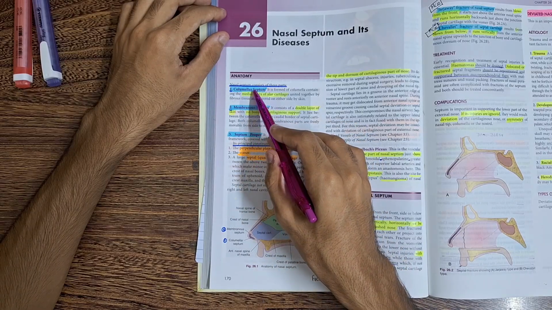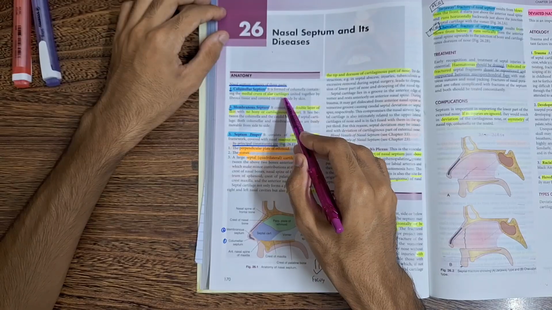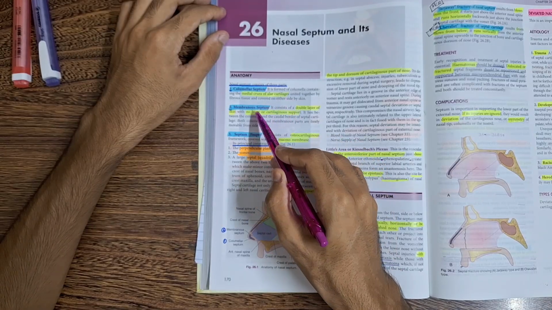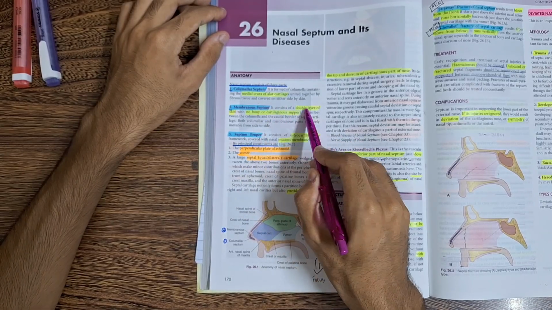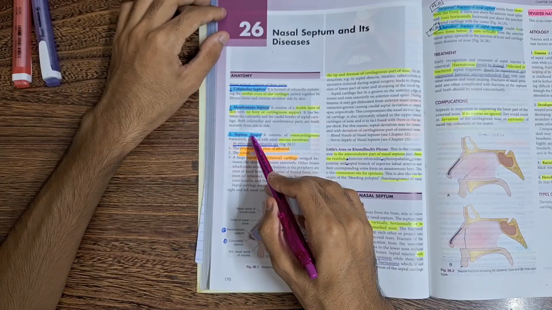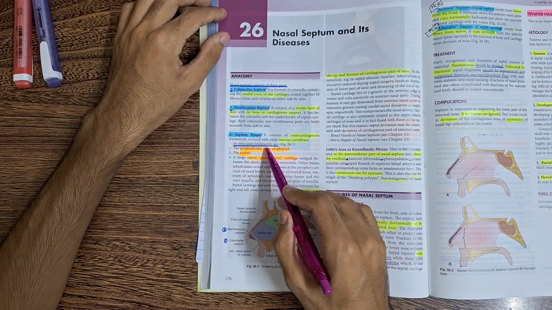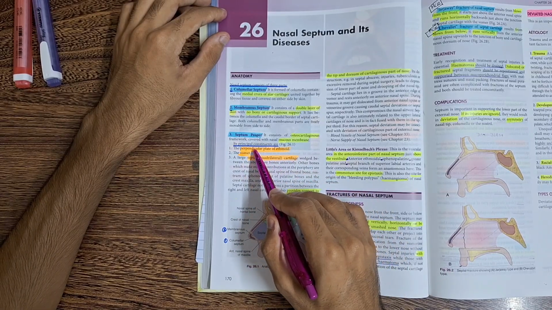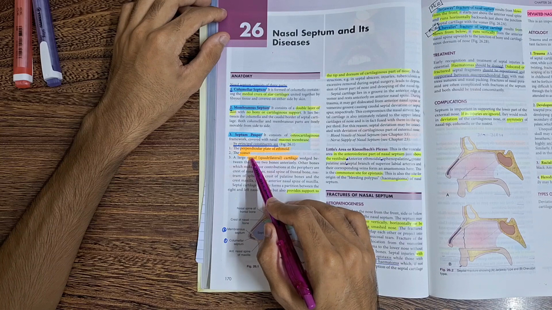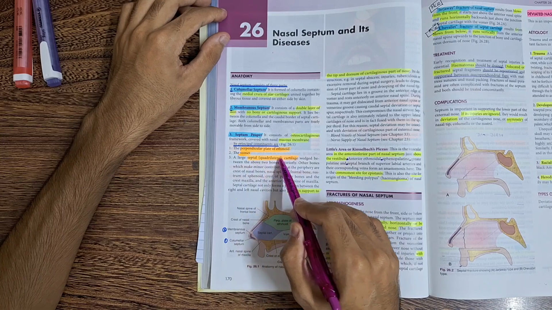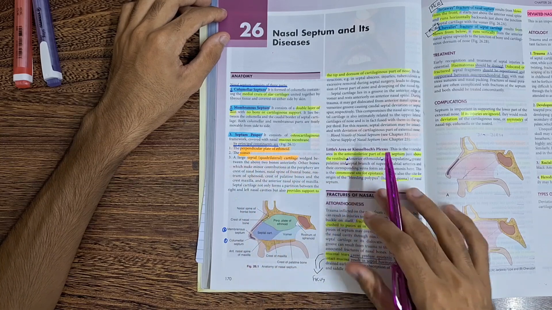The glomerular septum is the medial crura of the alar cartilage. The membranous septum has no bone, no cartilage, only a double layer of skin. The septum proper is quadrilateral and has three parts: the perpendicular plate of ethmoid, the vomer, and the septal cartilage, which is quadrilateral. So this is an osteocartilaginous structure.